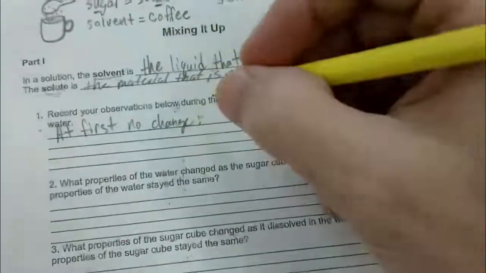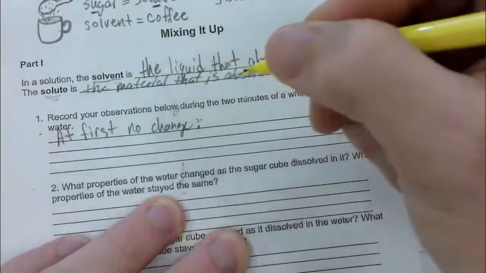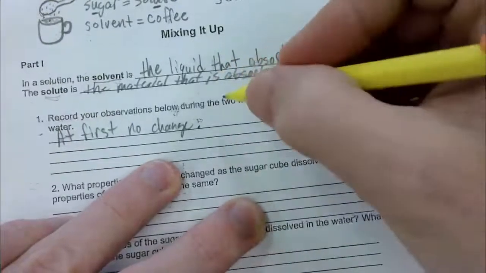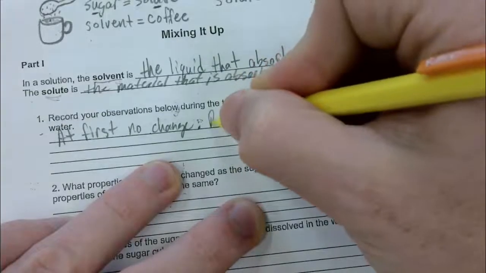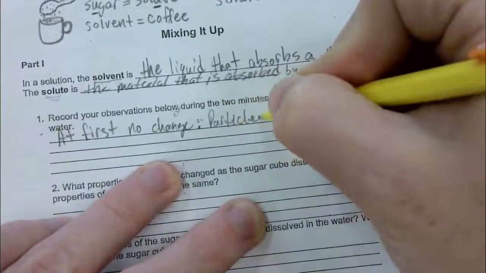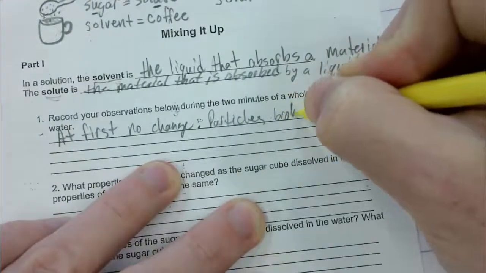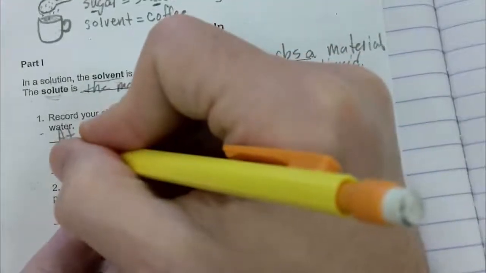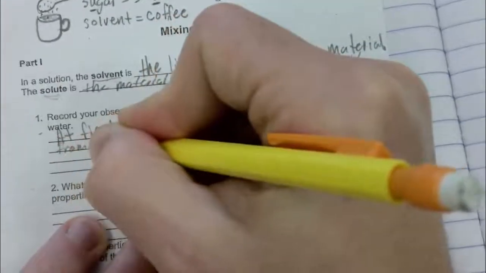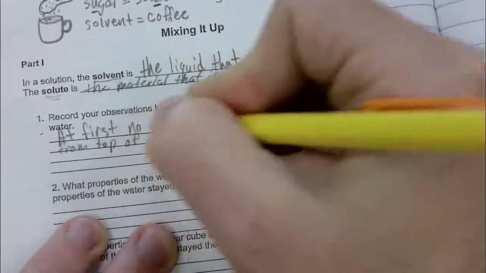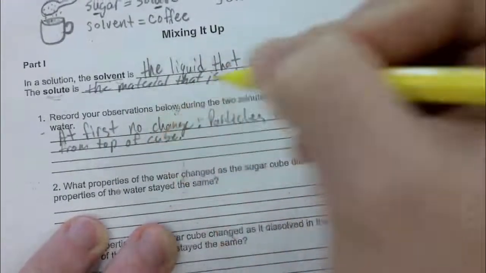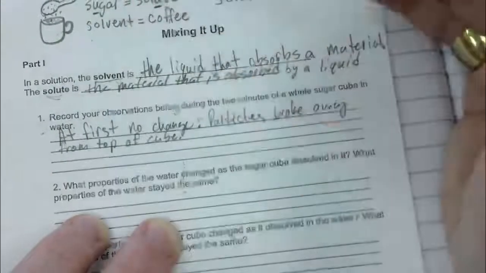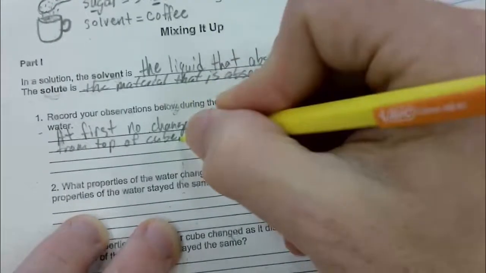What I saw, and feel free to back it up if you need to, is that pieces started breaking off the top first, so we can write particles broke away from top of cube. And then after a while, we started seeing what happened to the edges, right? Those pieces started falling off. So we started getting big chunks falling off.